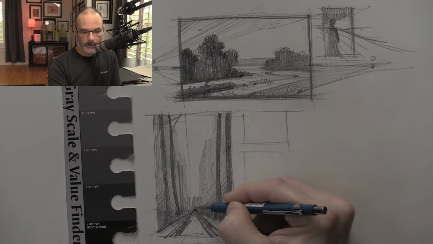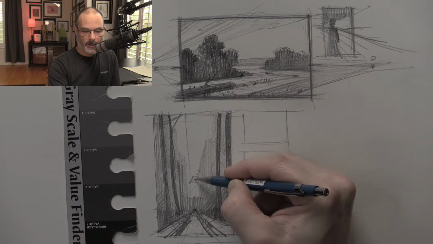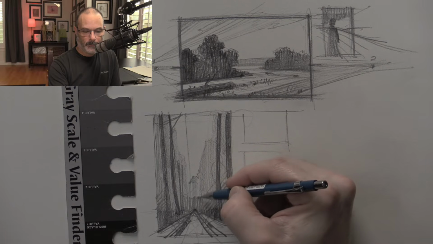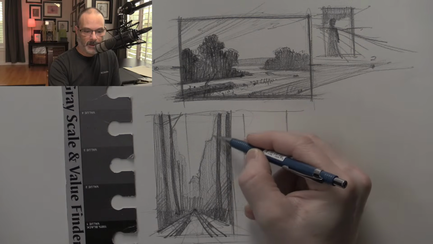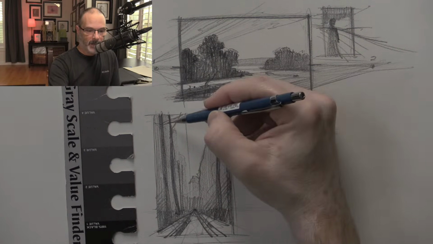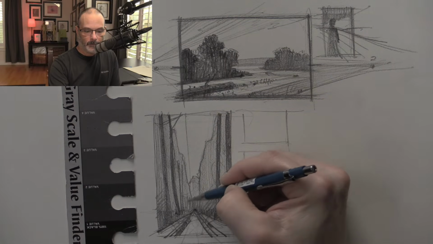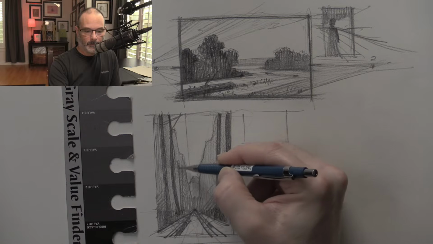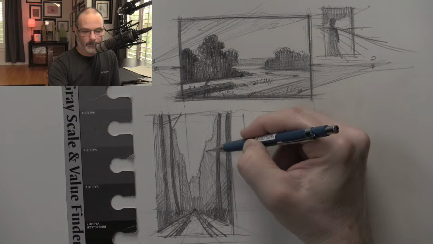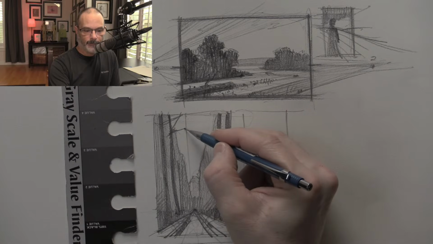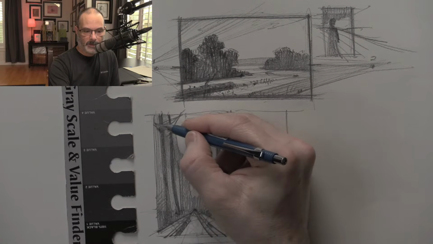Distant. And then maybe there's a mountain back there. Don't press down so hard on these lines, which I just did. And maybe some foliage on these thin pines.